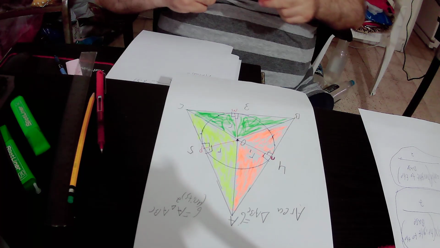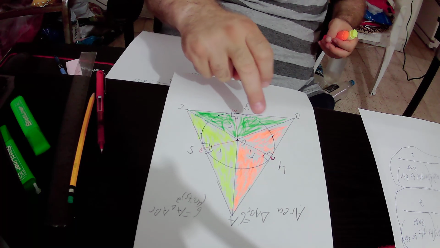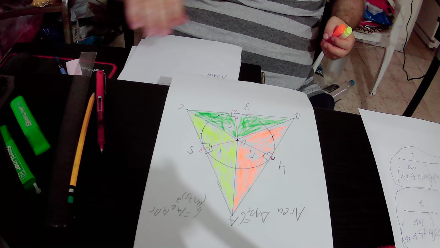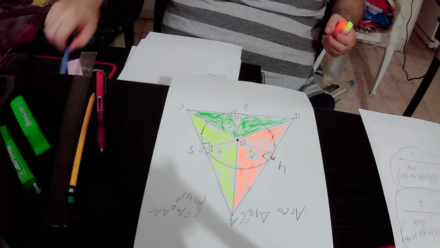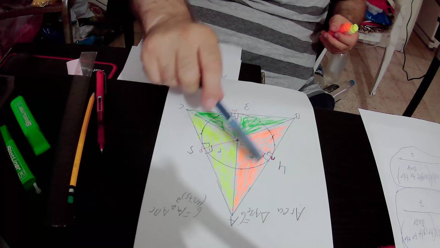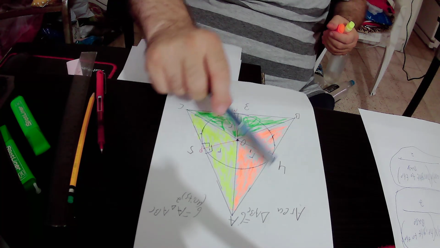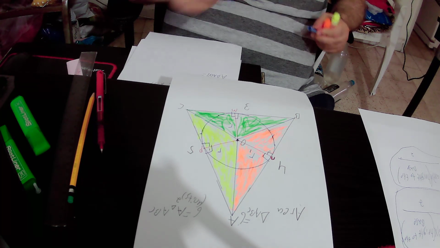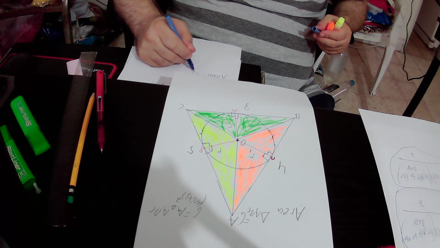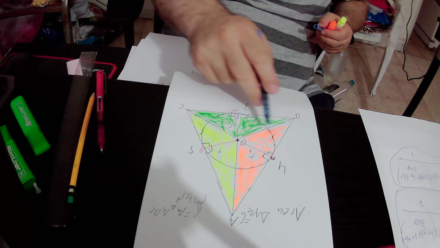The area of the orange triangle, triangle AOB, will be equal to the base of the orange triangle, which equals 4 units, times the height of the orange triangle.